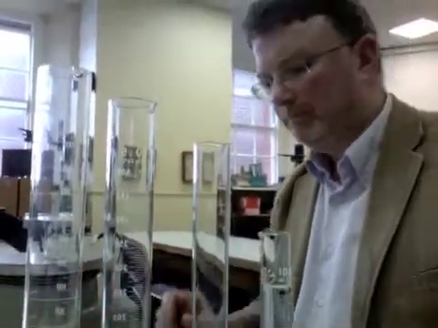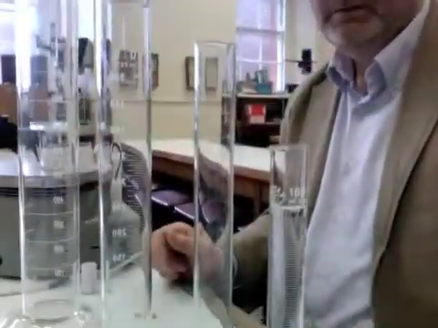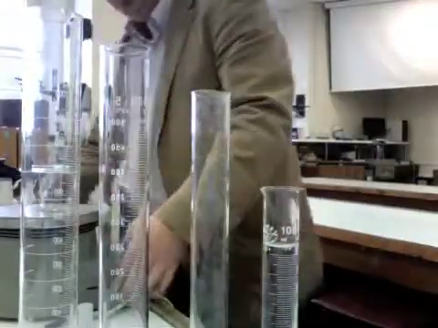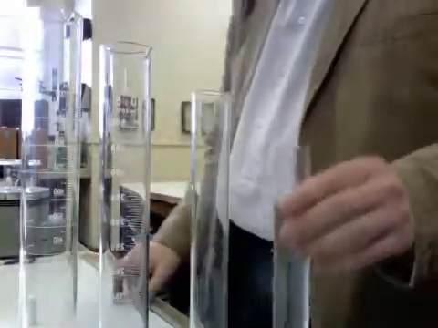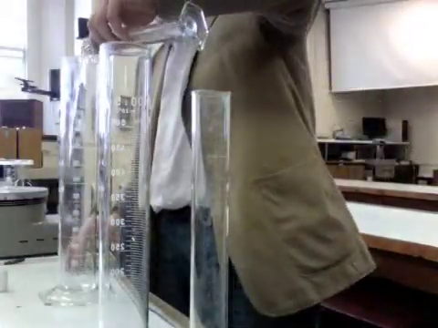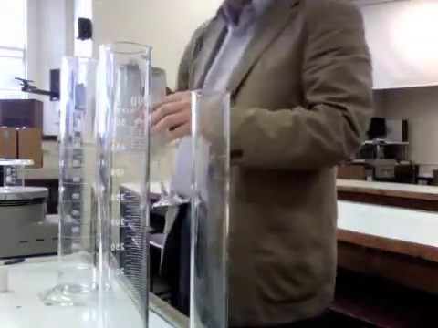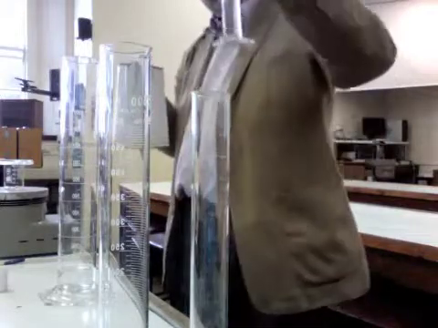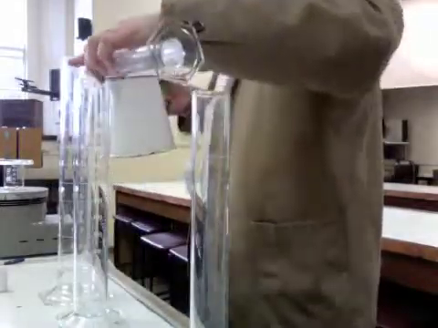Now we have 100 mils in here. What we do is we pour the 100 mils into what we call D. That's there. And we pour 100 mils again, and we pour that into C.